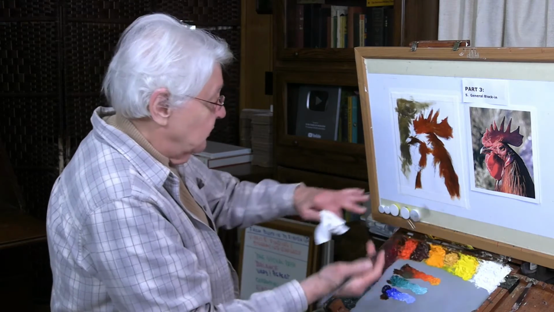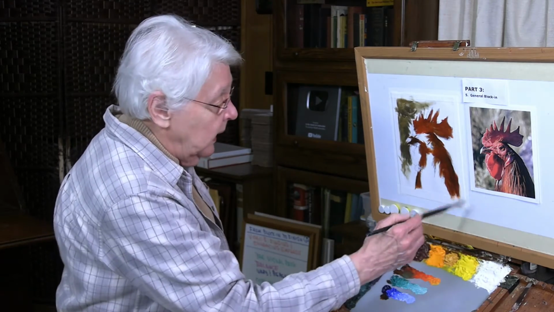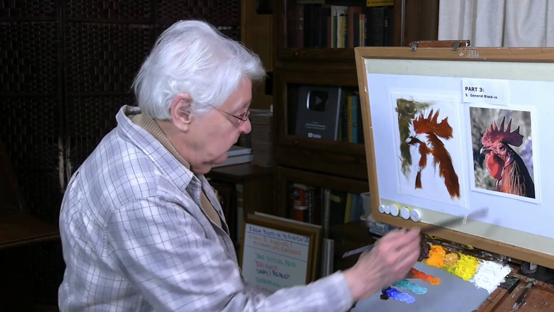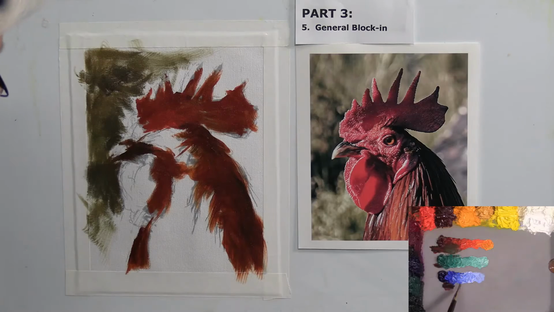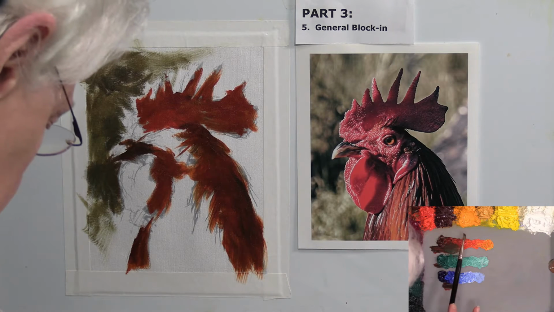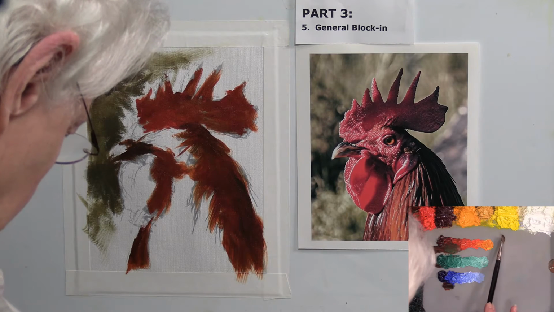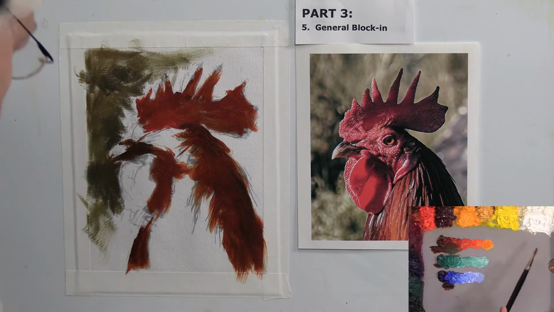So then I'll move from shadow to what I call not in shadow, and I begin to get in those areas that are not in shadow. And you'll find down here on my value line, there's a sort of demarcation right here. The colors that appear on that side of the value line, from the middle value onto the lights, are not in shadow values, not in shadow colors.